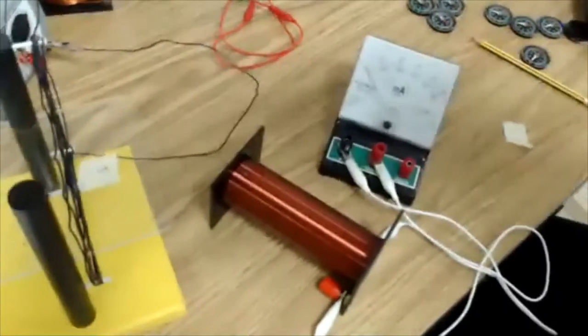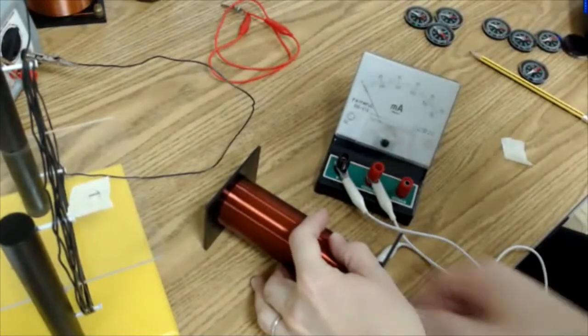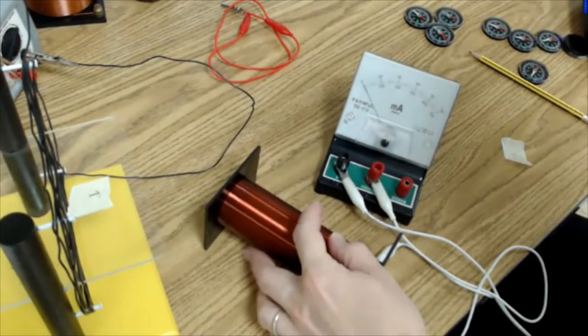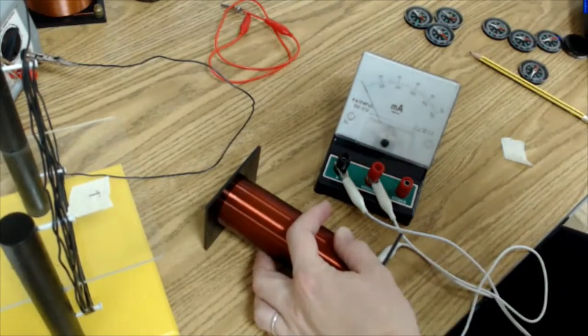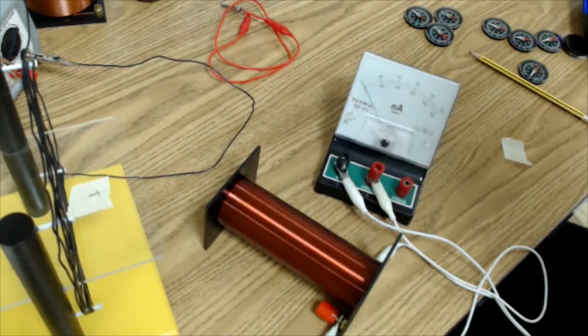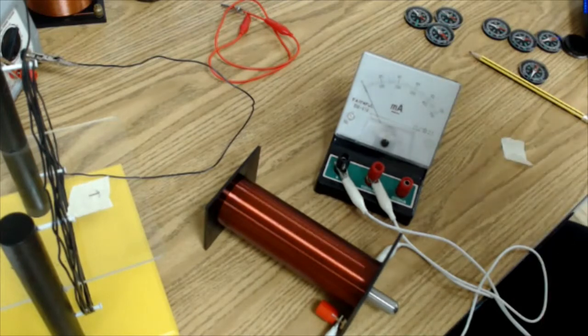And you can see, sorry, I can't hold it and move the magnet at the same time. But hopefully what you're seeing is that as I move it in and out, there's a little bit of current flowing through there. This isn't a super great magnet, but you can see that as long as I'm moving it, it creates a little bit of current. But as soon as it just sits there, nothing.